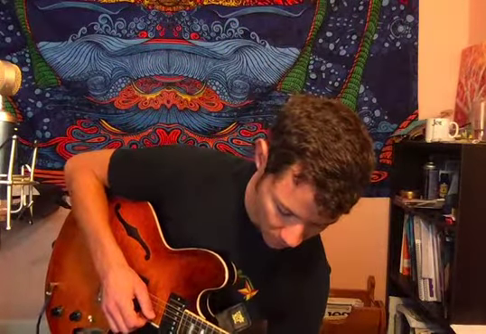Let's see, I'm going to do the same thing, but I'm going to ascend the G dominant bebop scale over the 2 chord, I'm going to descend it over the 5 chord, and then I'm going to actually go low and ascend the C major bebop scale from the third over the 1 chord. So it'll look like this. Okay, so here it is over the loop.